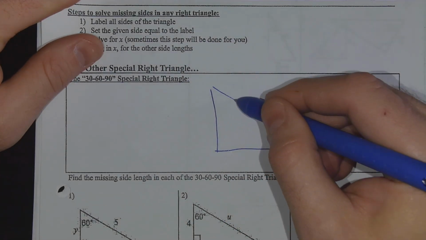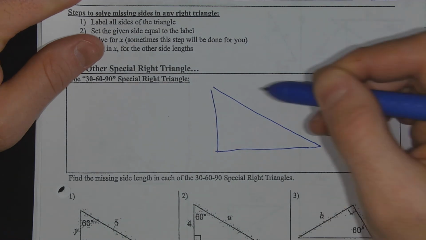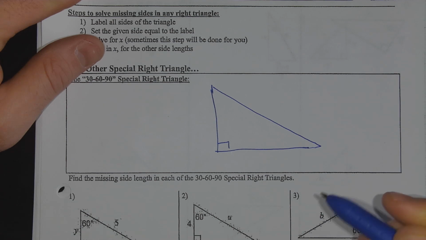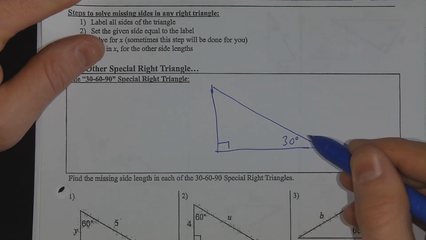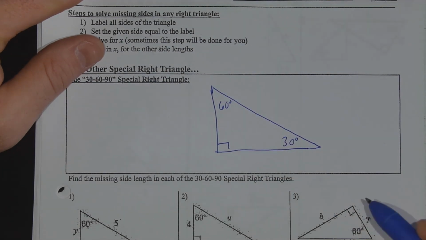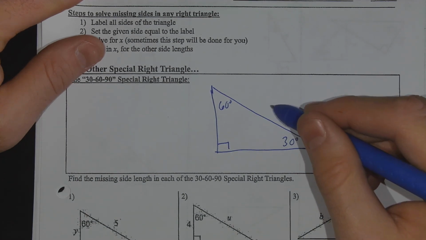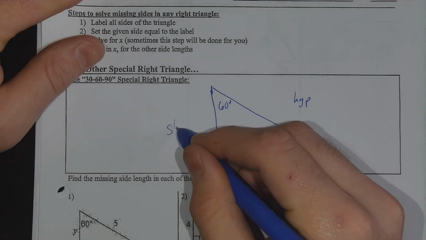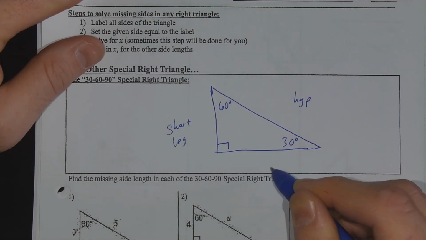Again, one leg is longer than the other, so draw a long leg and a short leg. Your right angle's here. This will be our 30-degree angle. This is our 60-degree angle. And this is our hypotenuse, short leg, and long leg. So we're going to call these hypotenuse, short leg, and long leg.